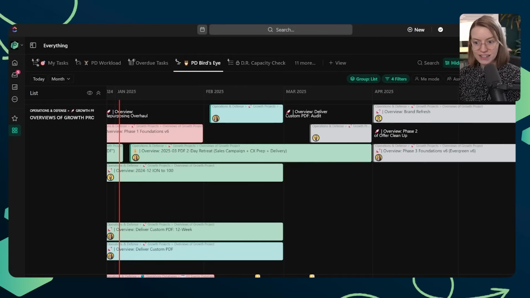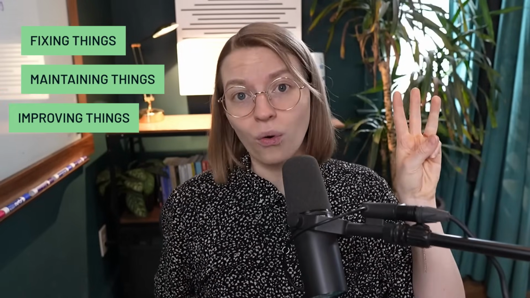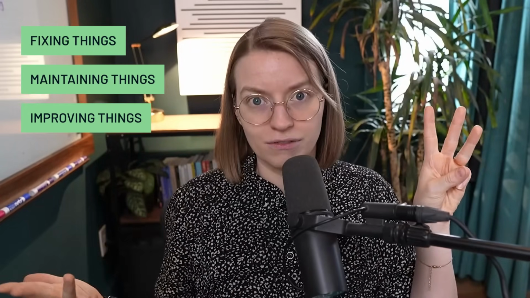Now, the very last section of this overall view is what I call our growth projects overview. Now, to explain this last section, I kind of need to back up for a second and explain a little bit about ProcessDriven's approach, our philosophy. If you're new here, hi, we have our own framework when it comes to how to operate a team in a systemized way. We believe that capacity, the way you spend your time and energy, really only goes in 3 different categories. You spend it on fixing things, maintaining things, or improving and preventing problems in the future.